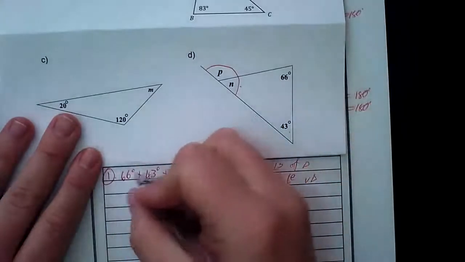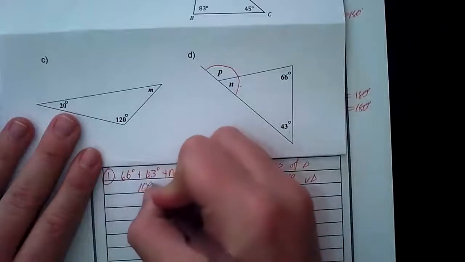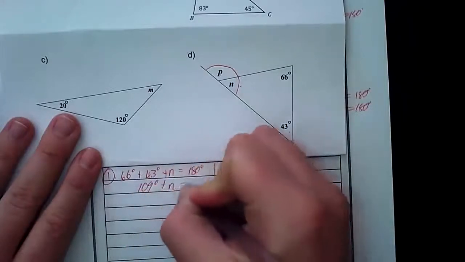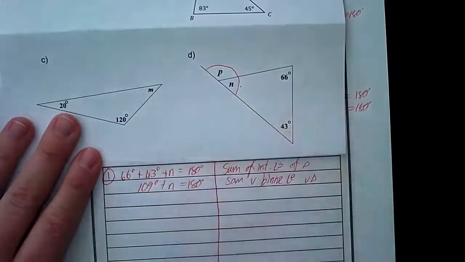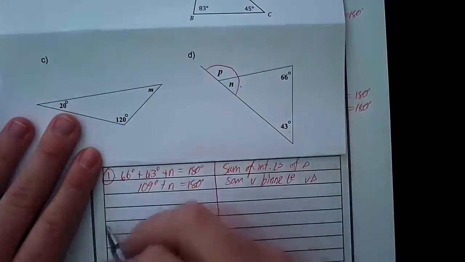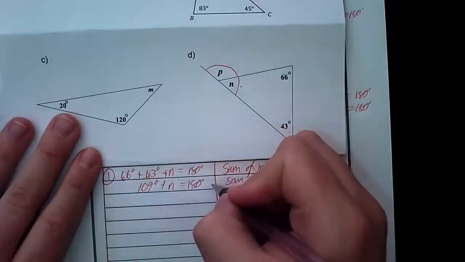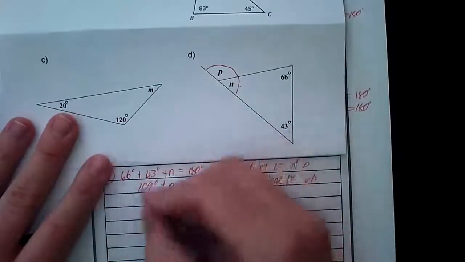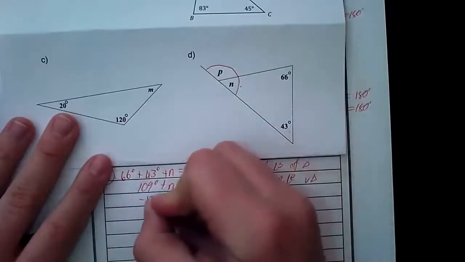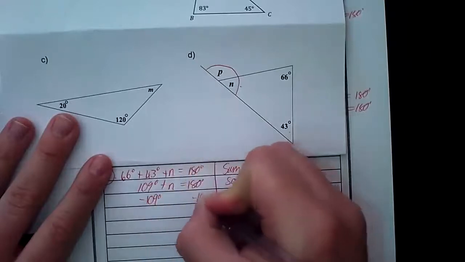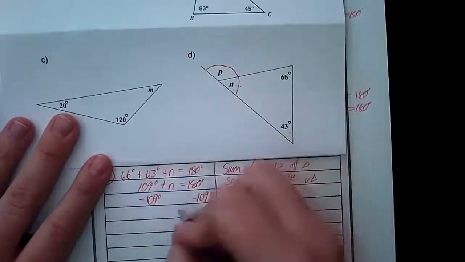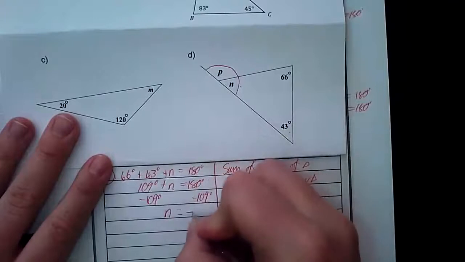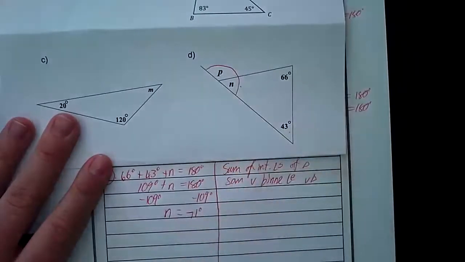Okay, so we have 109 degrees. Okay, and if we take it over, there we already have some answer. Okay, if we take it over, so we subtract, we get N as 71 degrees.